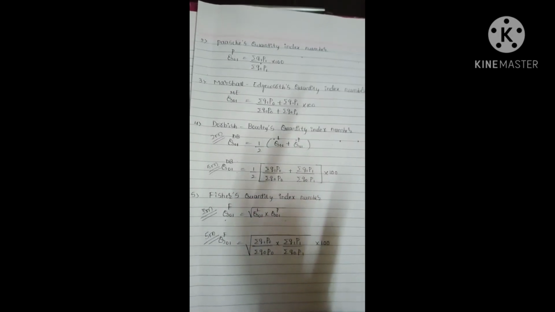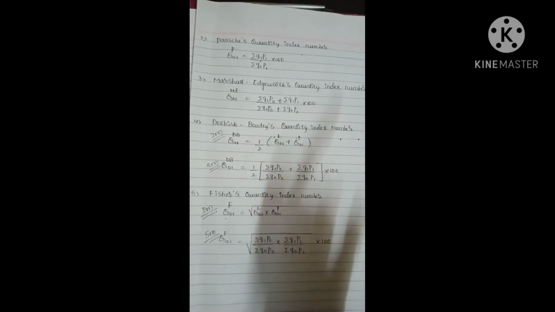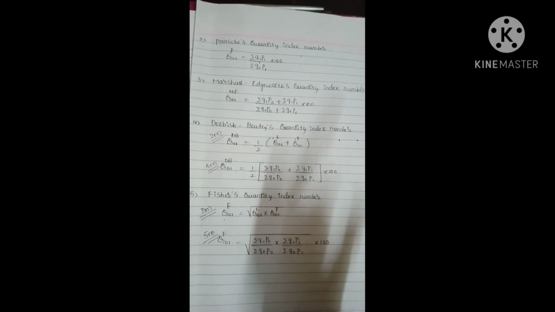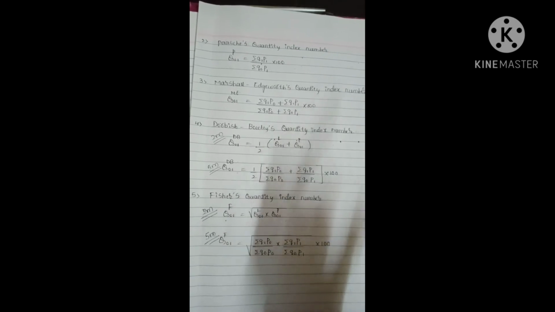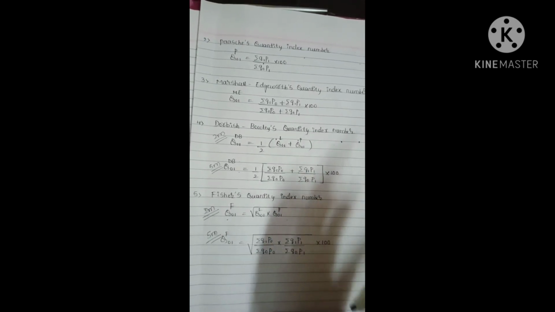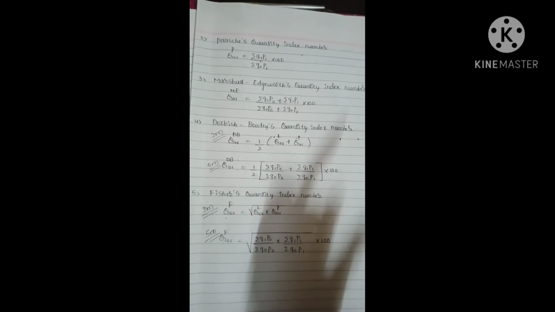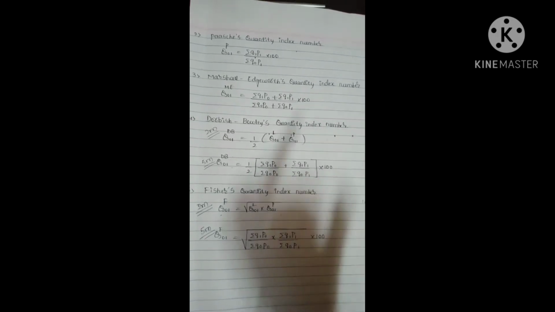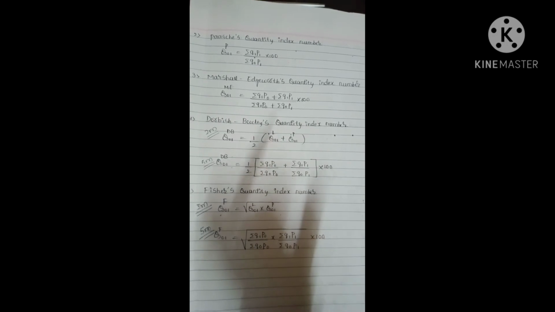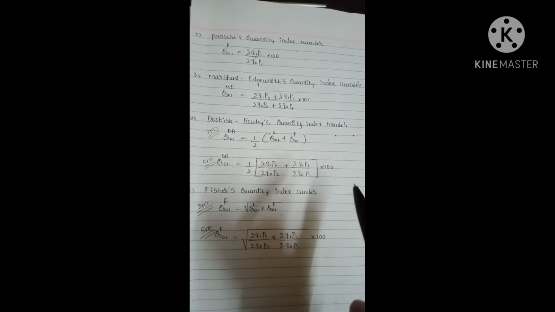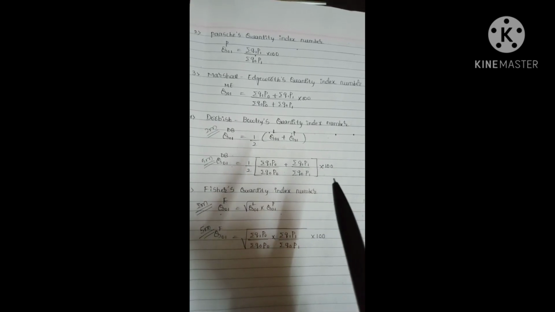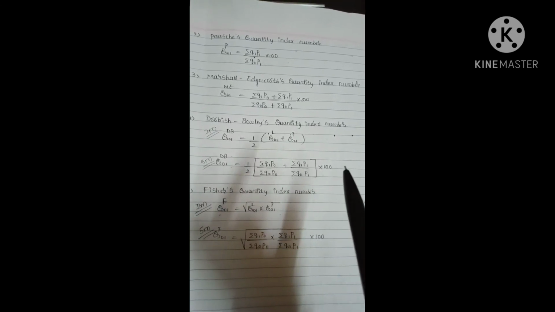Last year's price index number, past year's price index number, Marshall-Edgeworth price index number, Darvish-Bowley's price index number, Fisher's price index number and Keely's price index number. But here there is no need to calculate Keely's method. Here only 5 methods in quantity index number: last year's, past year's, Marshall-Edgeworth, Darvish-Bowley's and Fisher's. By using these formulas here we need to calculate quantity index number.